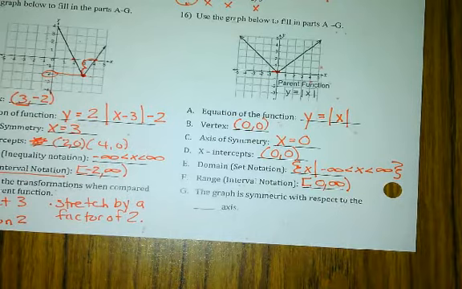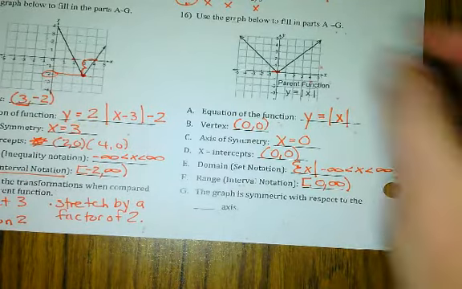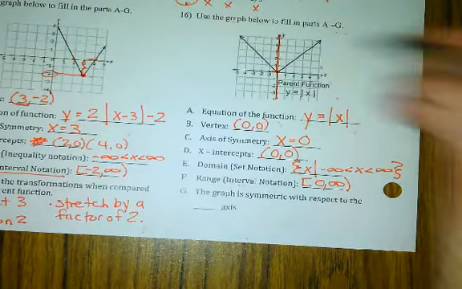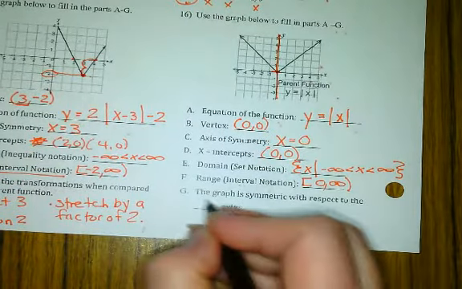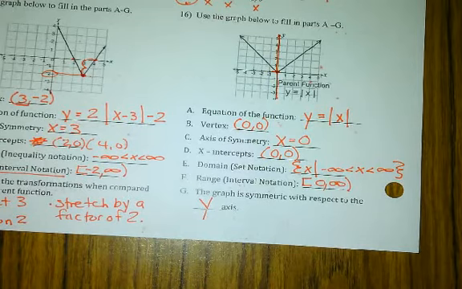And again, this graph is symmetric with respect to the, so basically you want to look at where you can fold it and make it kind of flip. So if you fold it there, that's where it'll kind of lay on top of itself. So it's symmetric with respect to the y-axis.